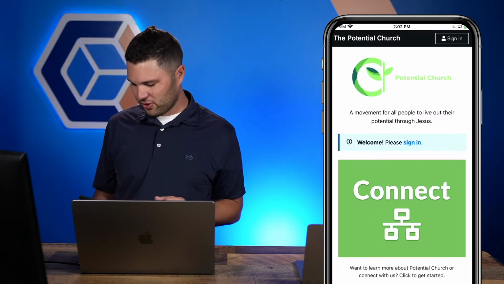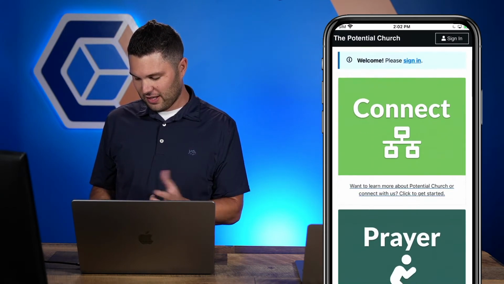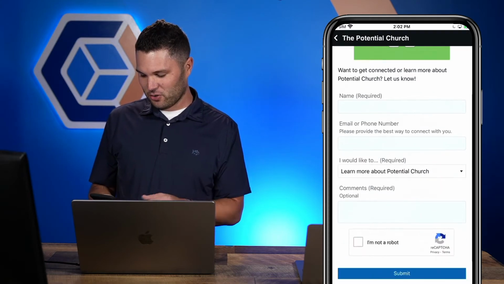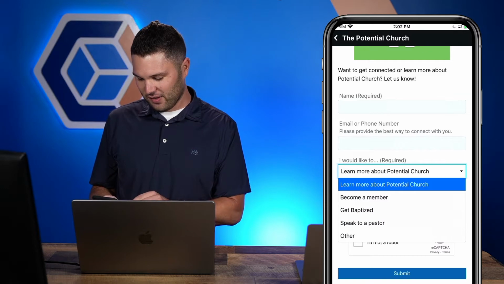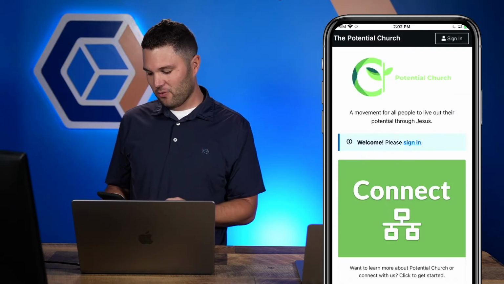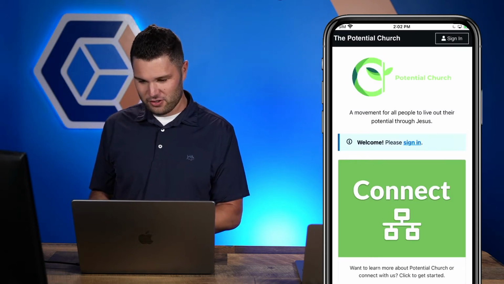And when your people go to your Church Connect site or app in this case, they will be able to do things like maybe get connected with your church. So if I want to, I could click that connect card and then I could get connected with our church. Or maybe if I've made a spiritual decision, I can say, you know what, I want to get baptized or speak to a pastor. So really great way to get connected with people that are visiting our church.